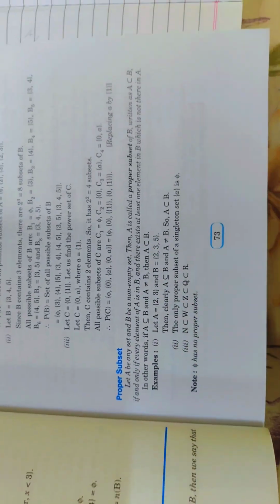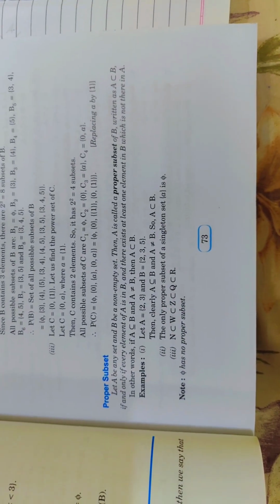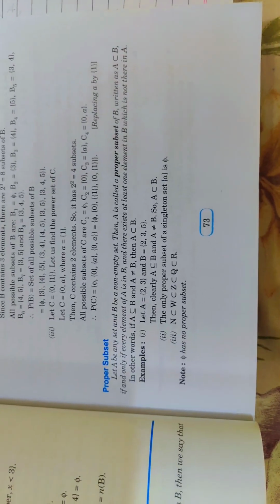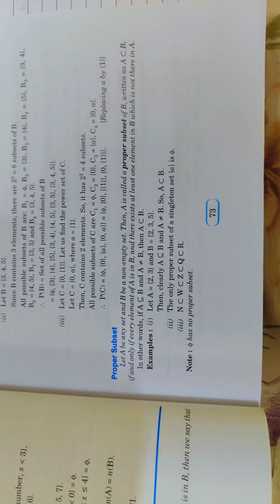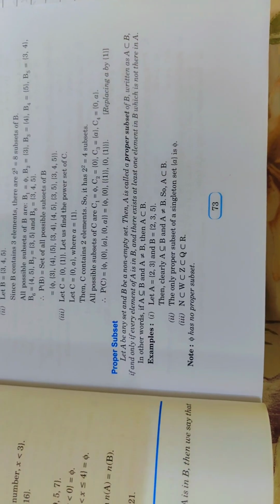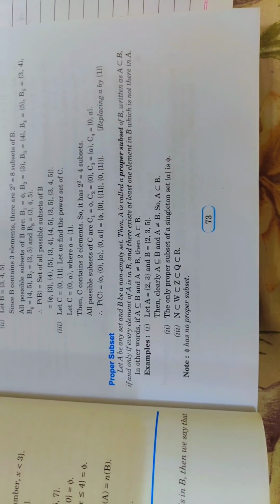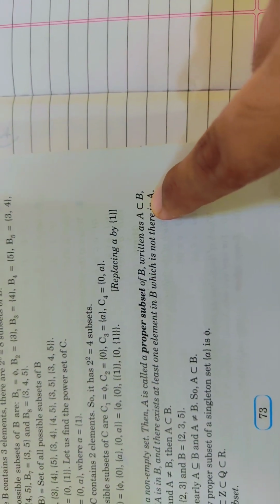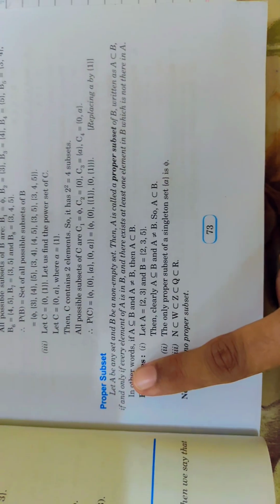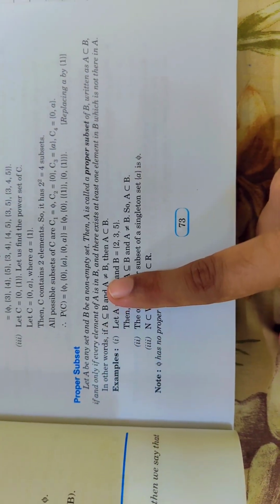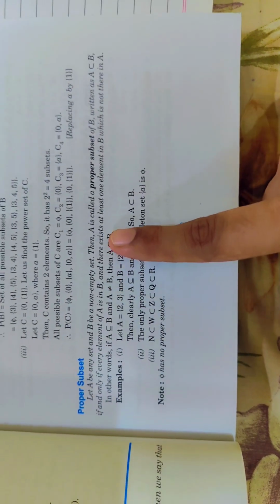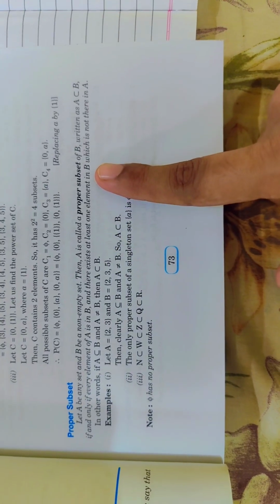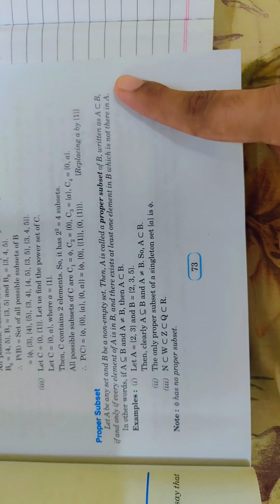Let set A be any set, any number, but B is your non-empty set. Then A is a proper subset of B, and this is the sign of proper subset, if and only if every element of A is in B and there exists at least one element in B which is not there in A.